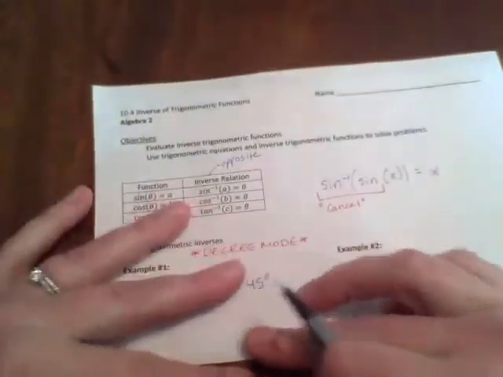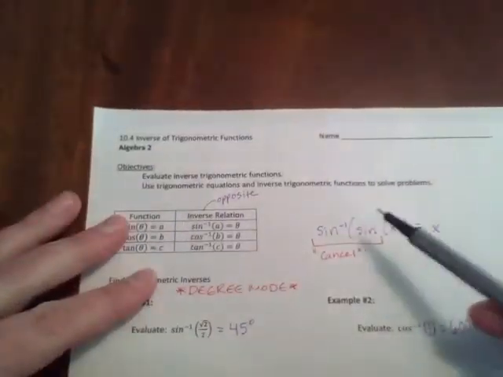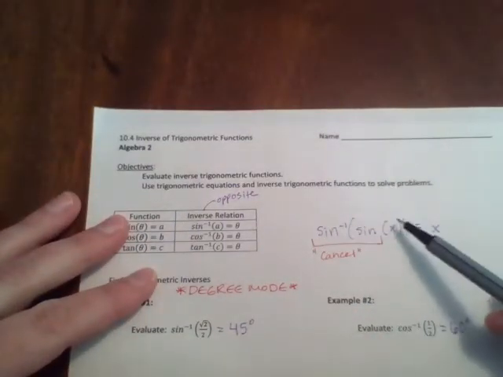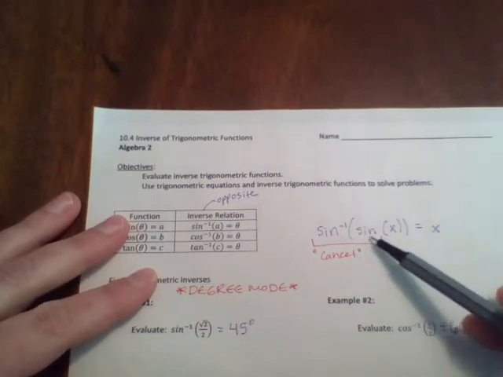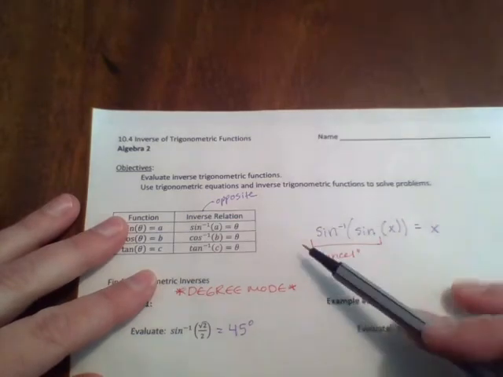All right, so again, the idea here is that in order to solve one of your problems, if you're trying to find this x or the theta or the degree measure, you need to undo the sine, cosine, or tangent with its inverse.